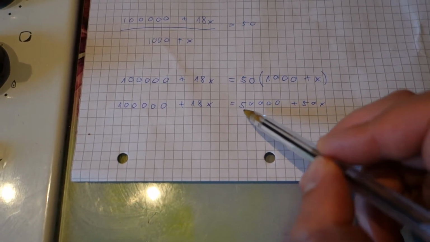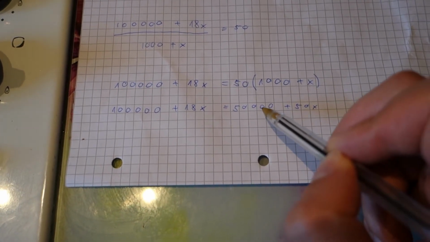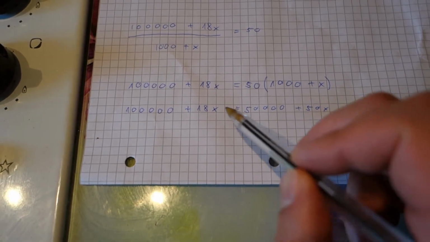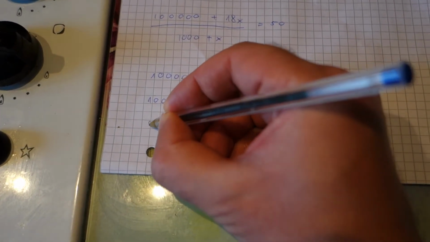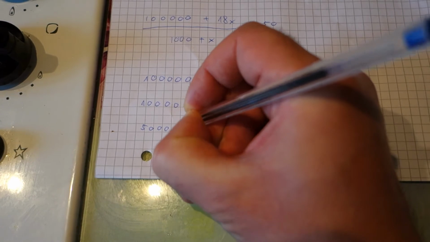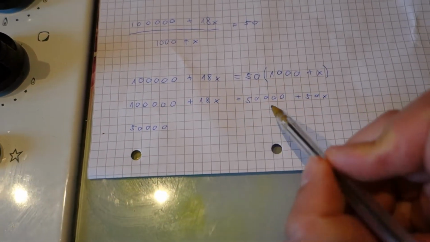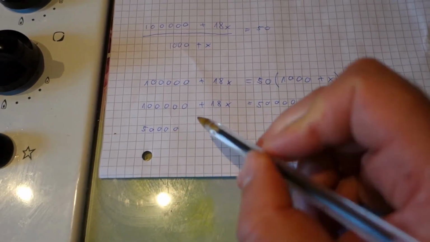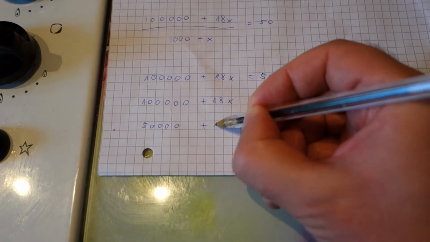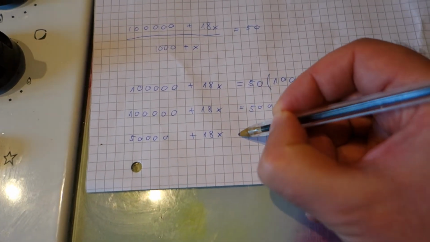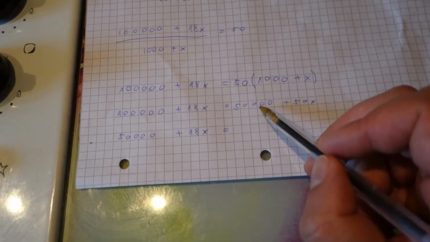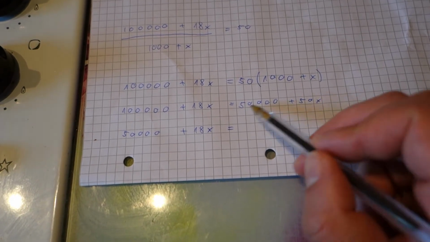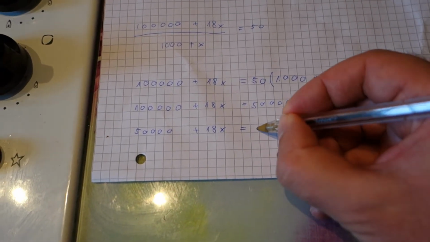So now what we can do, we can take away 50,000 from both sides, so that will leave 50,000 here, because 100,000 minus 50,000, that's 50,000. We still have the 18x here, and that equals 50,000 minus 50,000, that's 0. So we only have 50x here.